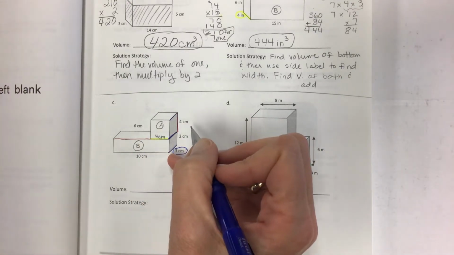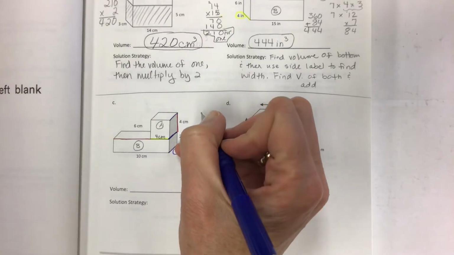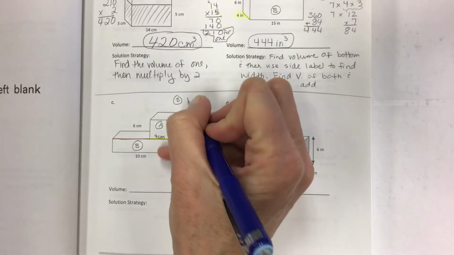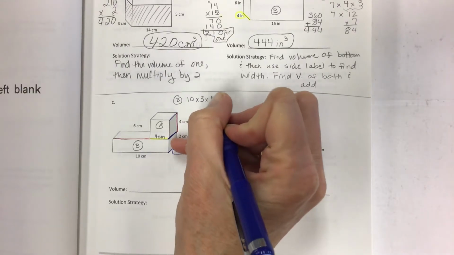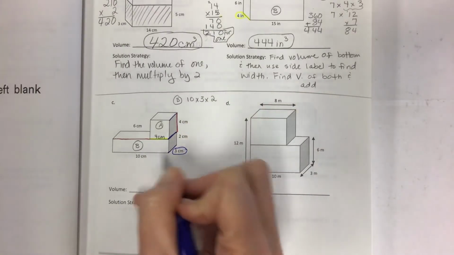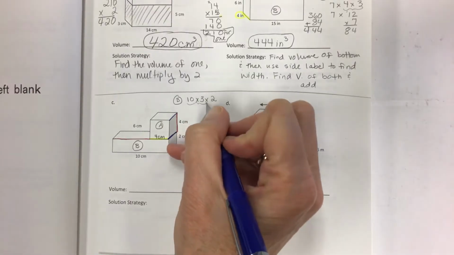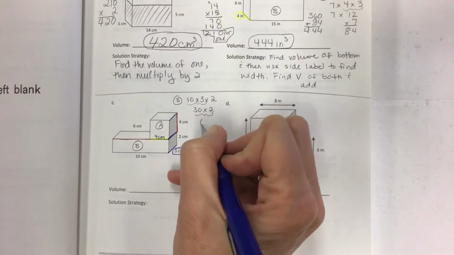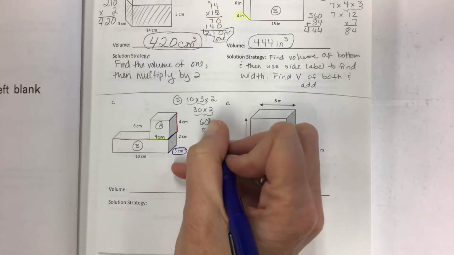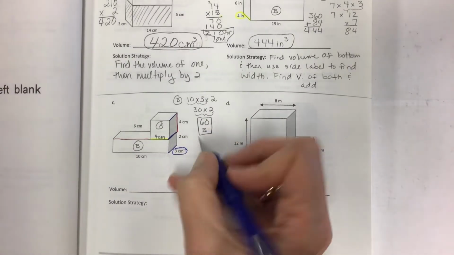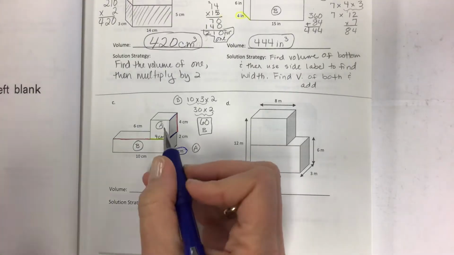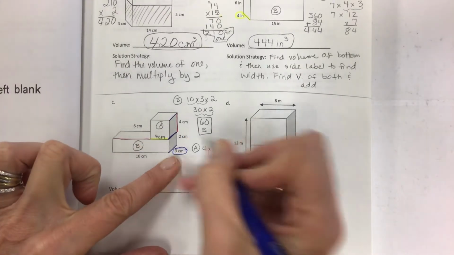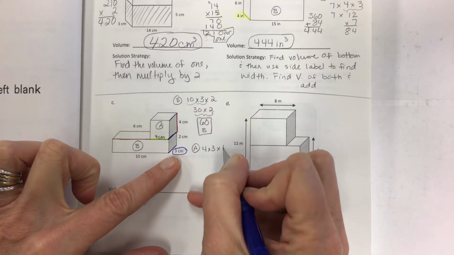So let's start with the bottom one. B is going to be 10 times 3 times 2, length, width, height. Okay, now that's just for B. And then we need A as well. Now we figured out that this is 4 times, missing 1, 3 times 4.